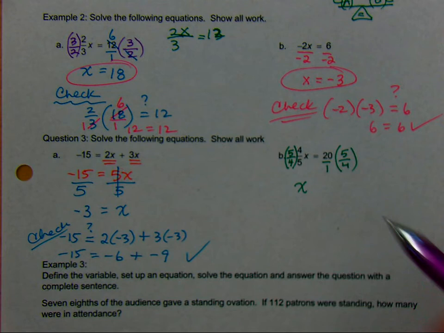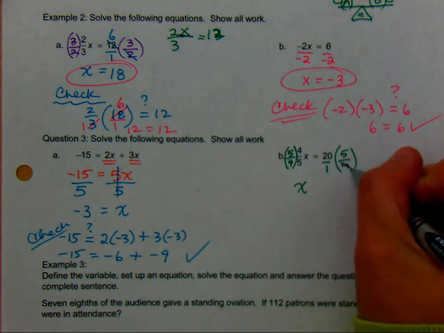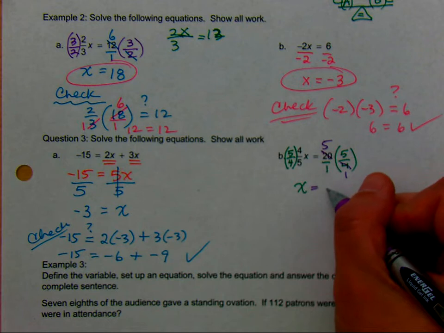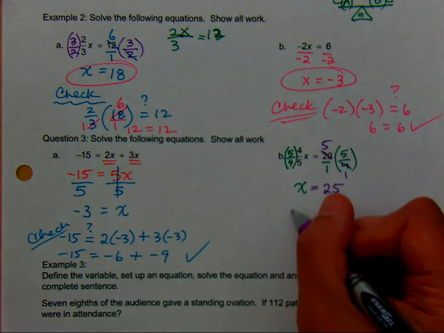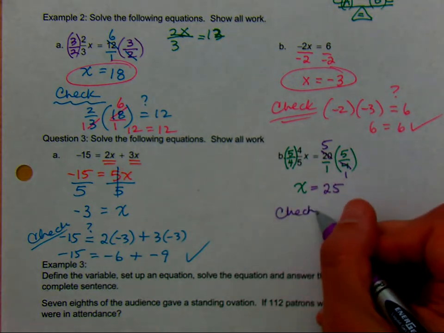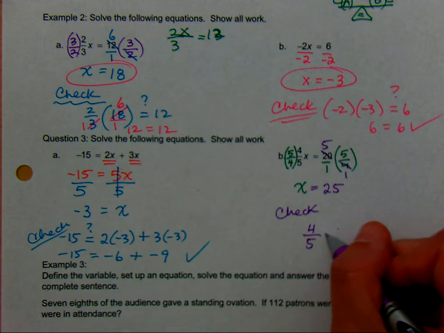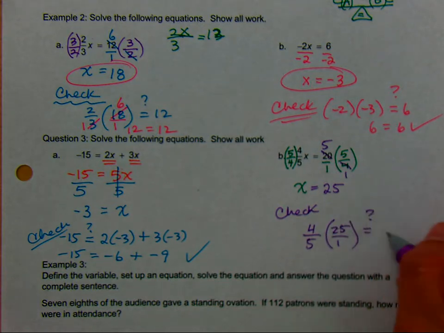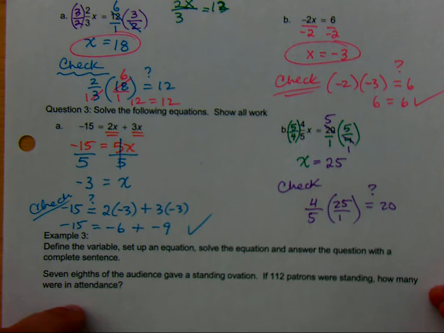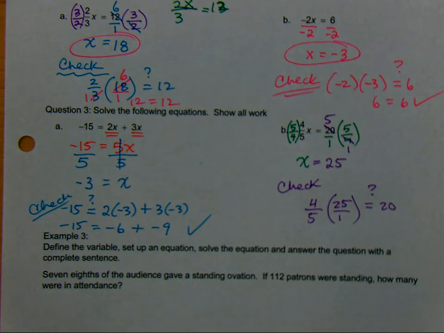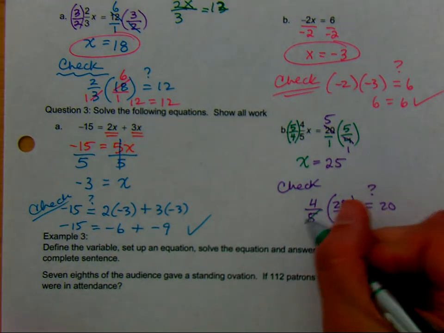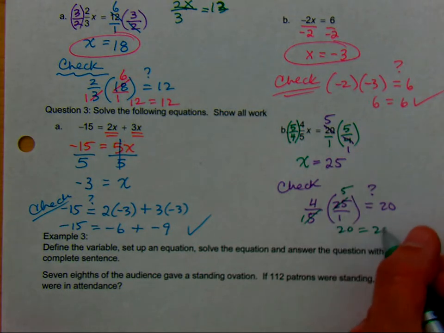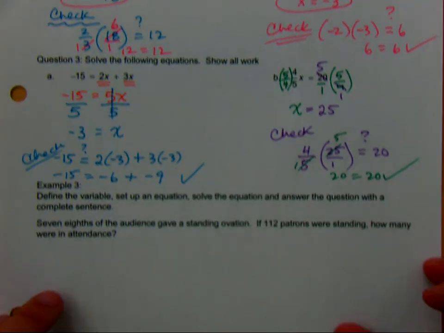Okay, now what? 4 goes into 20 5 times, right? What's 5 times 5? Good. And here we want to check this. So we have 4/5 times 25 over 1. Is it equal to 20? Oh my gosh, I think it is. All of a sudden I was freaked out that it wasn't. 5 goes into 25 5 times. 4 times 5 is 20. 20 equals 20. So therefore it's correct.